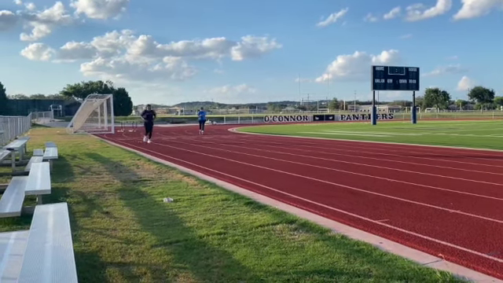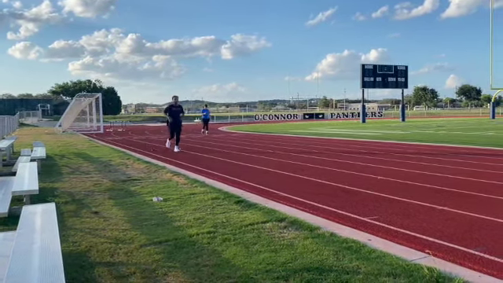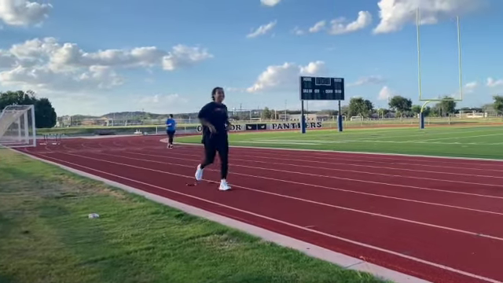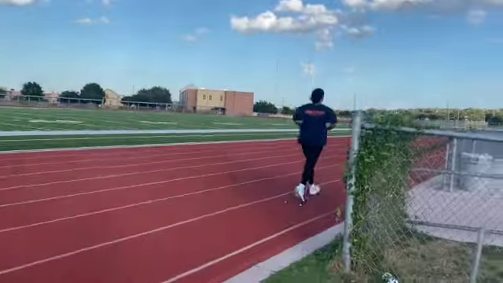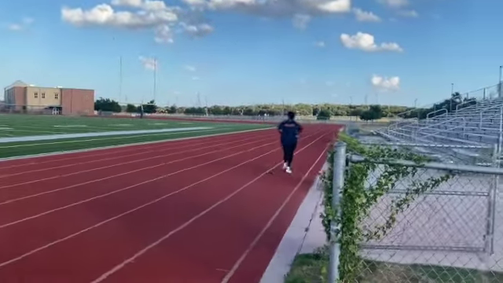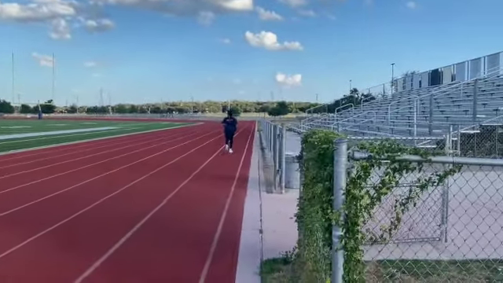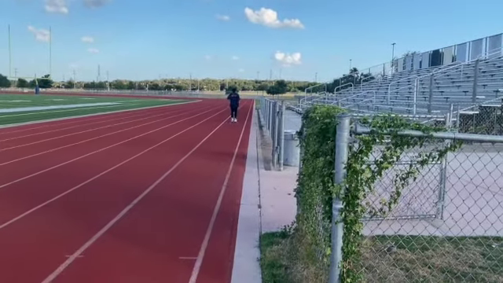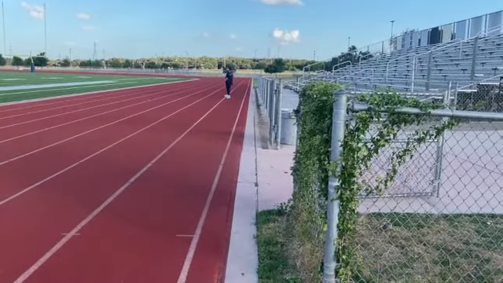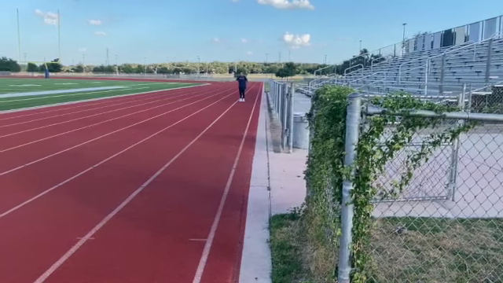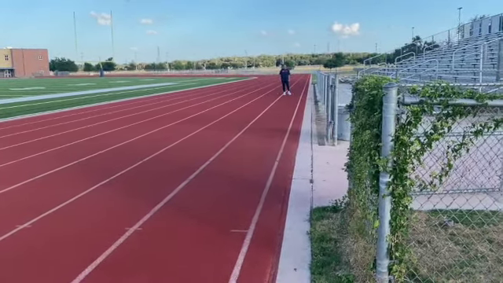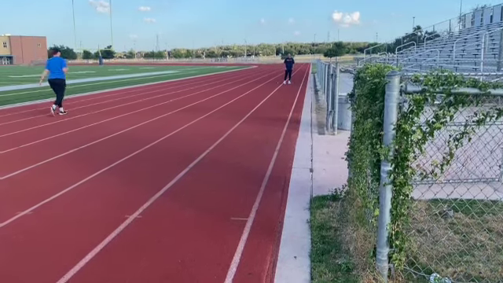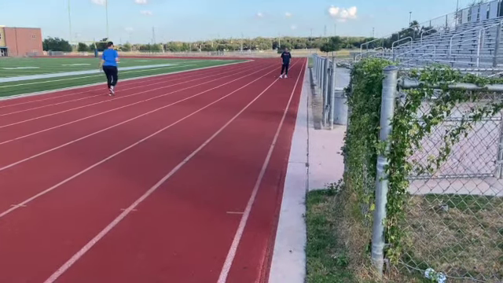I did not have a band with a weight on the end available to me, so I just pretended and I used a jump rope to simulate a band around my hips, and then the handles, we can pretend that those are weights and I'm dragging them, but I didn't have that, so we could just pretend that that's what that is.